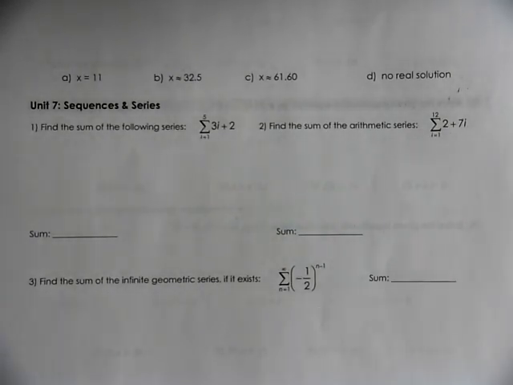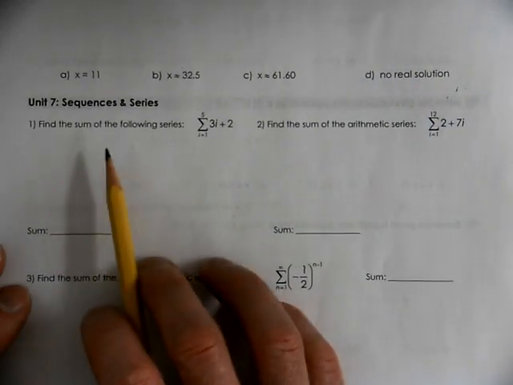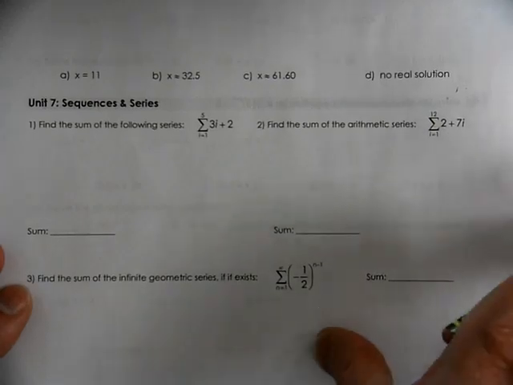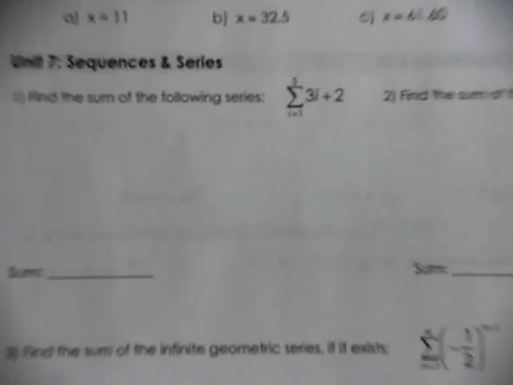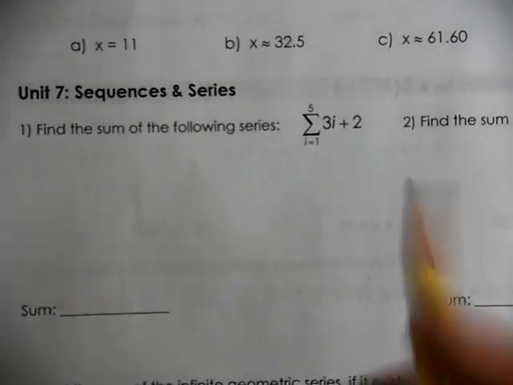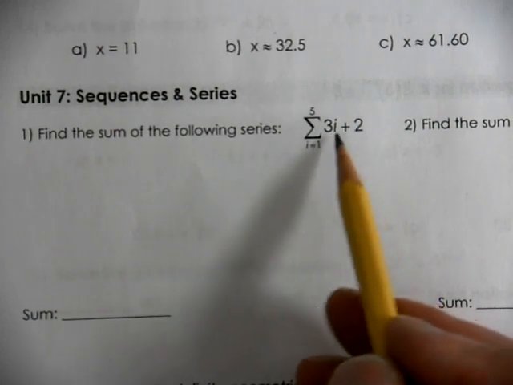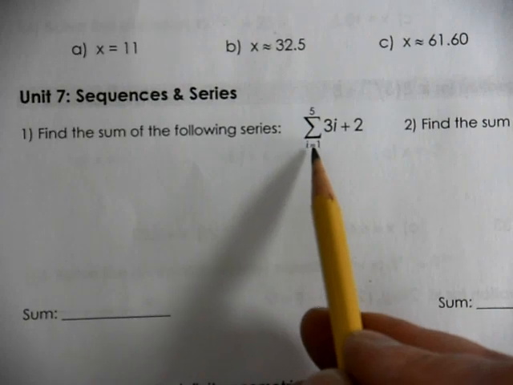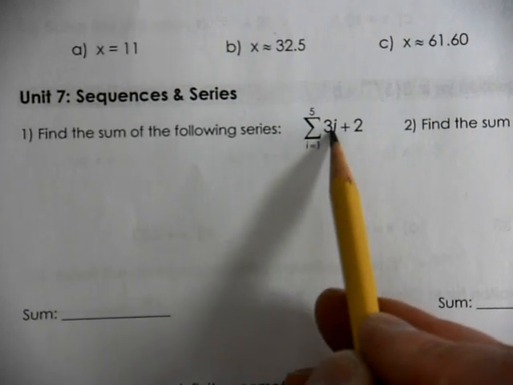This is Algebra 2 with Trig, working on the Semester 2 Exam Review, Unit 7, Sequences and Series. So what we're looking for is the sum. This is an arithmetic series. So a couple different ways to do it is to plug in 1.